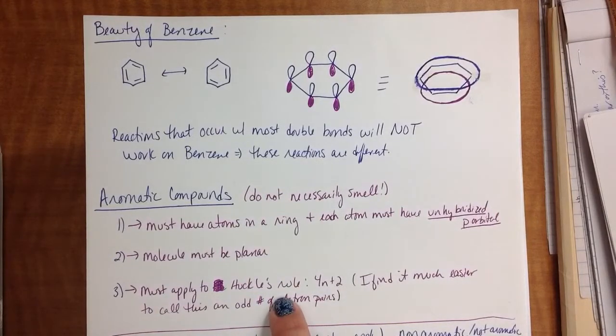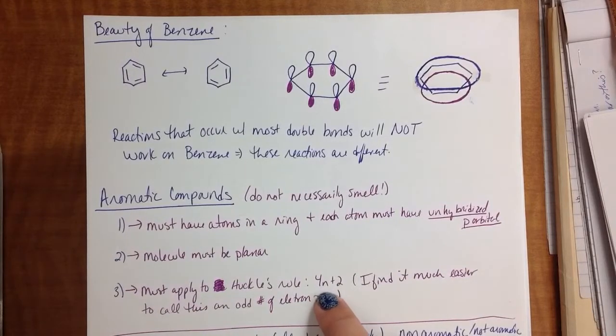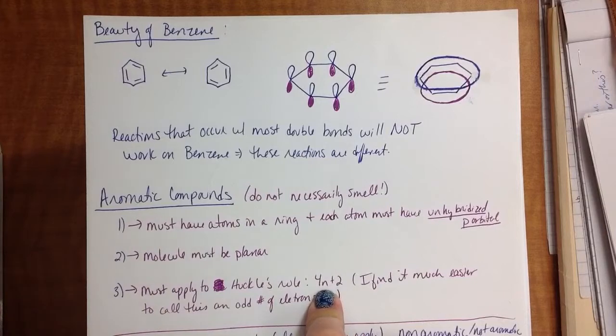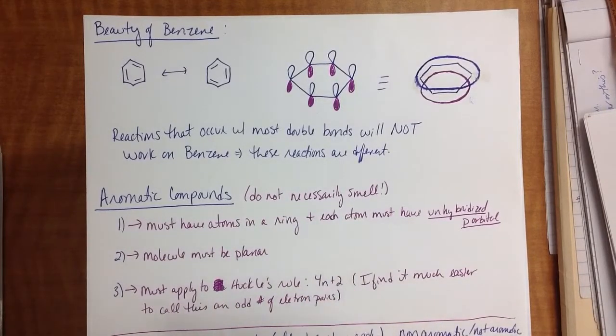And then we apply something called Huckel's rule. Now this stands for 4n plus 2, where n can be anything, and it has nothing to do necessarily with the size of the ring. And that's another thing that I know I misunderstood when I was an undergrad. But let me simplify that for you even more.